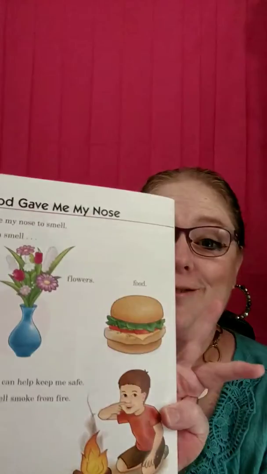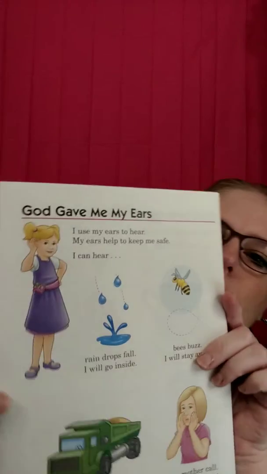Okay. The next page we're going to start when we get back from Easter break is God gave me my nose. So we're not going to do that yet. God gave me my eyes to see. God gave me my nose. We already covered ear. I think we're going to skip from nose to ears since we're doing sound. So we're going to skip to ears.